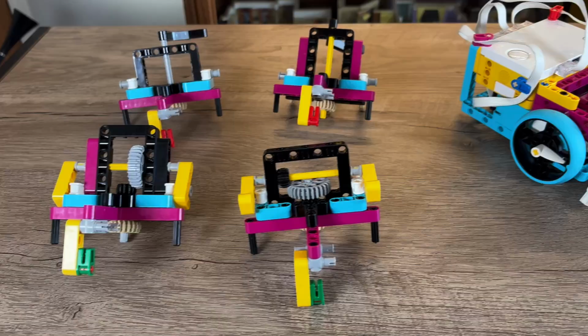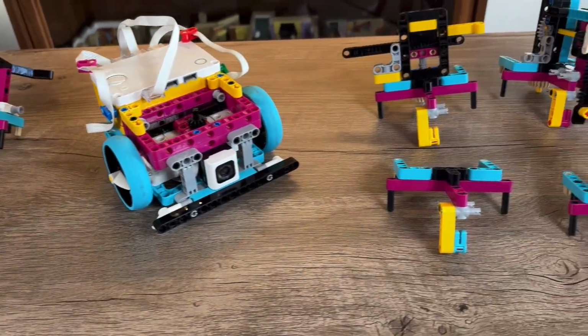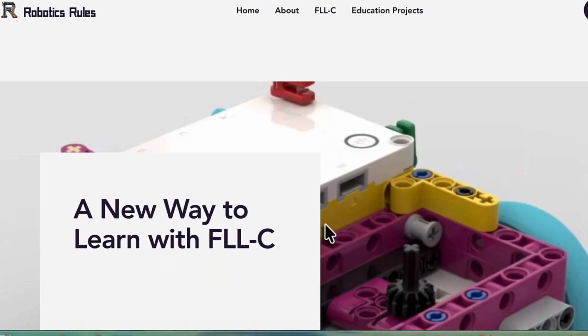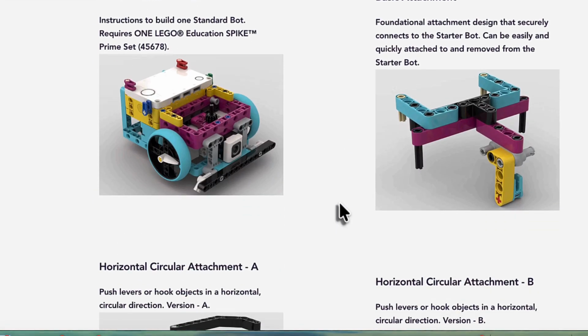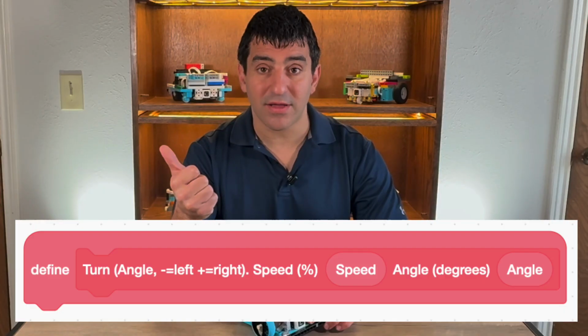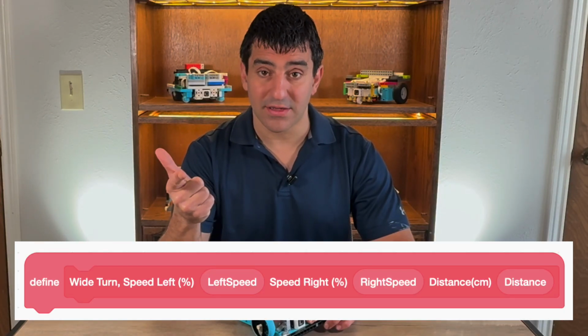In this video, I will be using the StarterBot system, which is designed specifically for novice and rookie teams. You can find out more about the StarterBot in the description below and on my website, roboticrules.net. This is the second part of a two-part video. In this video, I'm going to go over the turn MyBlock for a specific angle and a wide turn MyBlock.